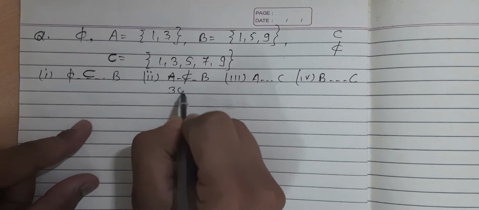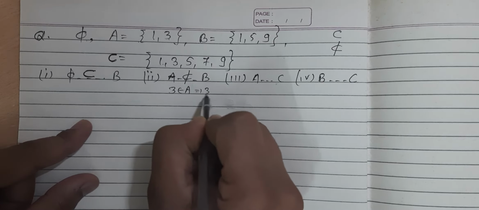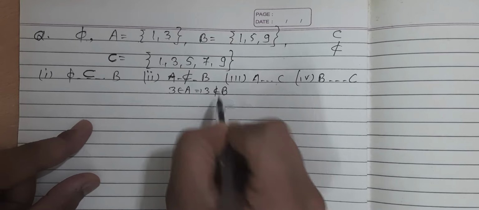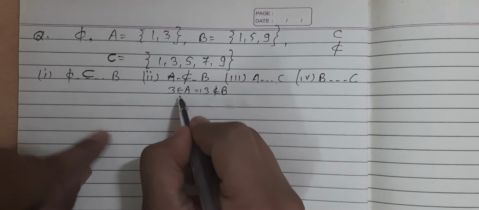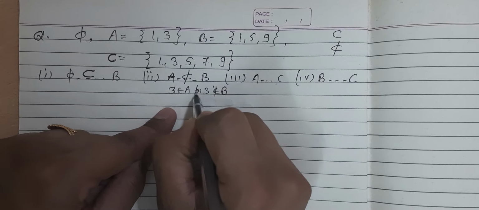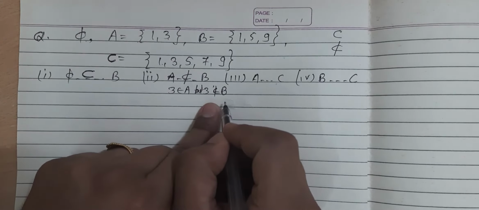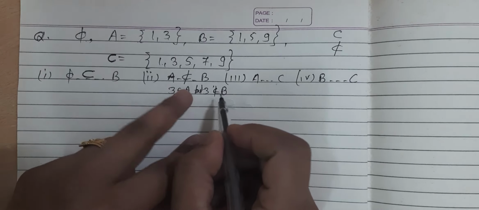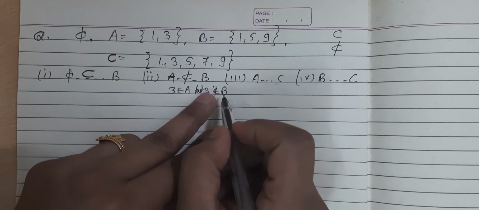Because this 3 belongs to A, but this 3 does not belong to set B. That is why A is not a subset of B.